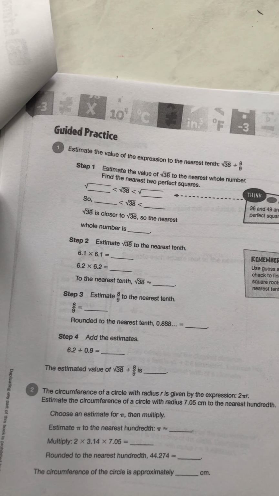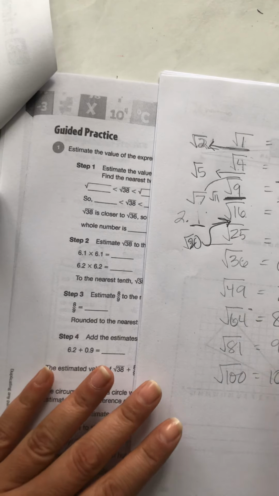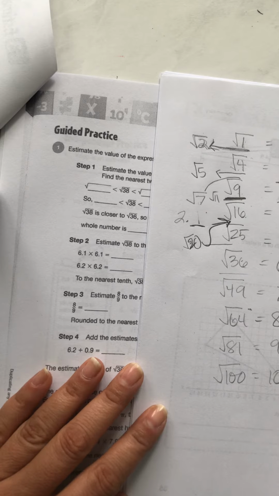Estimate the value of the expression to the nearest tenth, the square root of 38 plus 8/9. Step 1, estimate the value of the square root of 38 to the nearest whole number. Find the nearest two perfect squares. So if I look at my chart, 38 falls between 36 and 49.